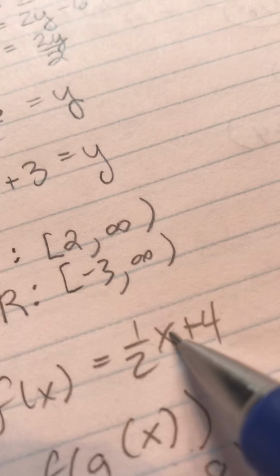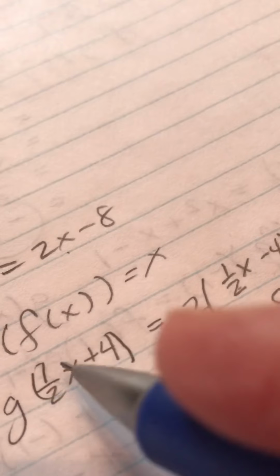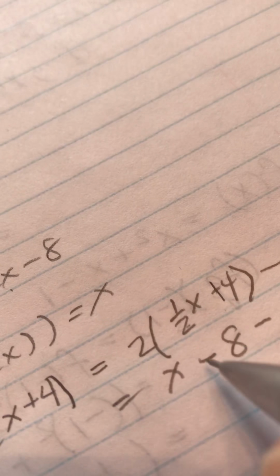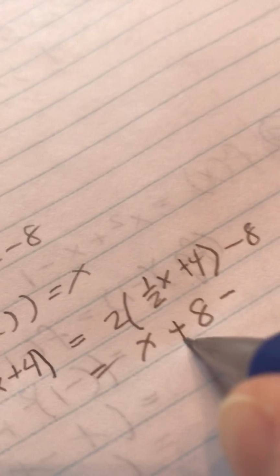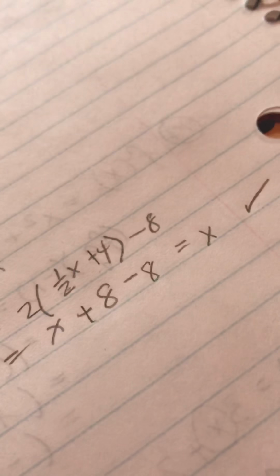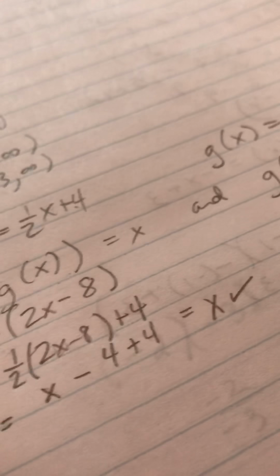Okay, f of x was 1/2 x plus 4. Let's write that correctly. F of x is 1/2 x plus 4. So that's x plus 8. And then -8, sure enough, gives you x back. So we have basically proved that those are inverses of each other.